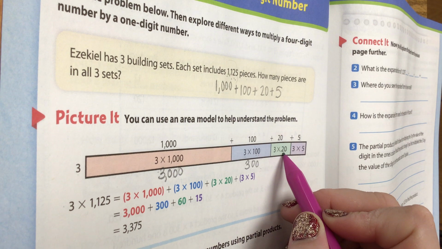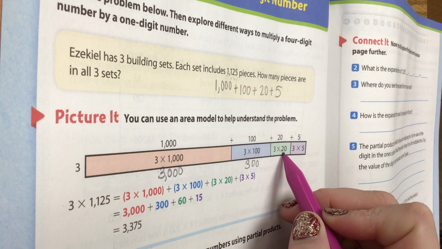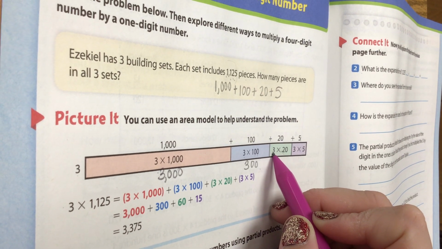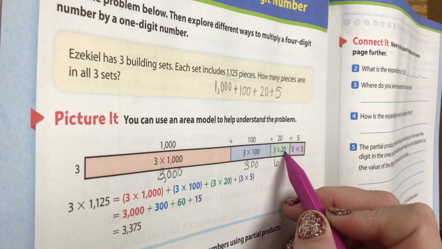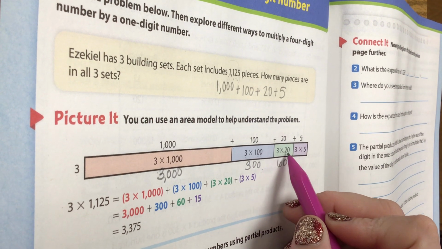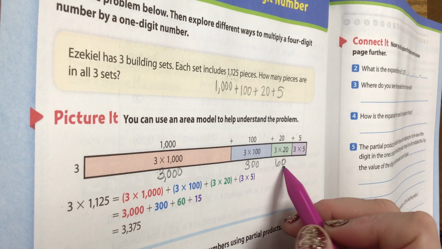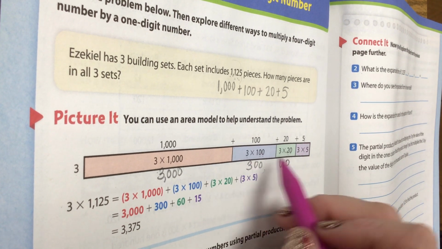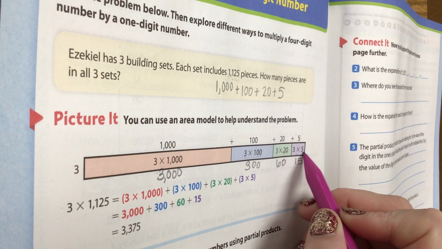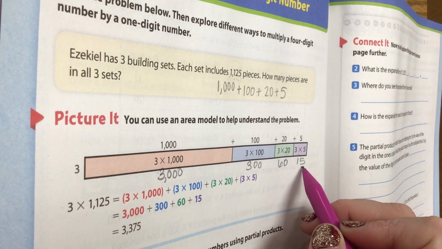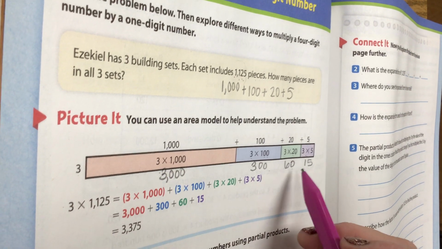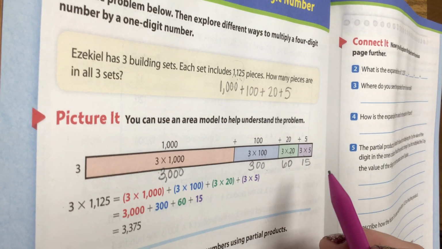3 times 20. Even though it's 20, it's still going to be easy because we have that basic math fact. What is 2 times 3? 6. How many zeros do we have? There we go. So 3 times 20 is 60. Last one, we're doing 3 times 5. What is 3 times 5? 15. Now there's no zeros back here, so I'm not going to add any zeros to that. That one's just 5 in the ones place, 3 in the ones place. 3 times 5 is 15.